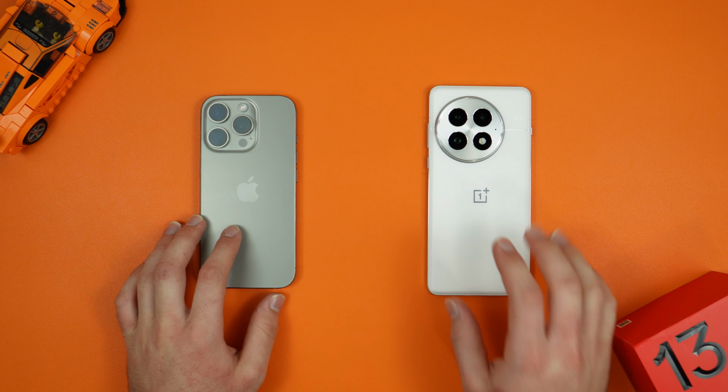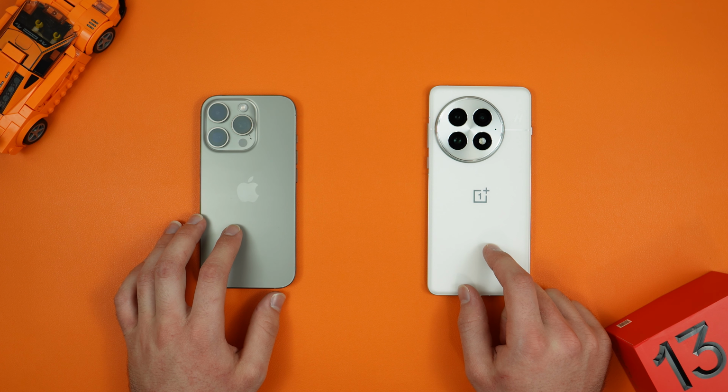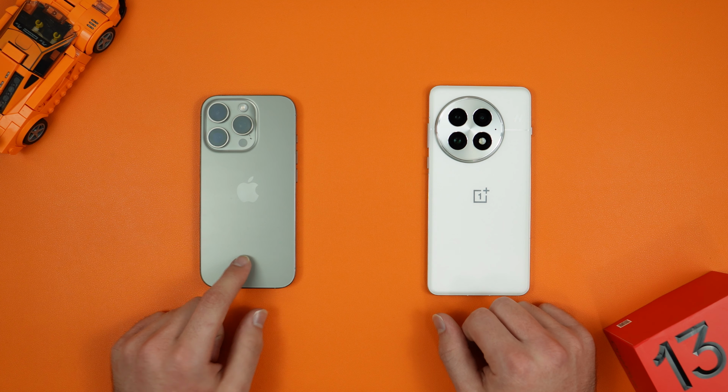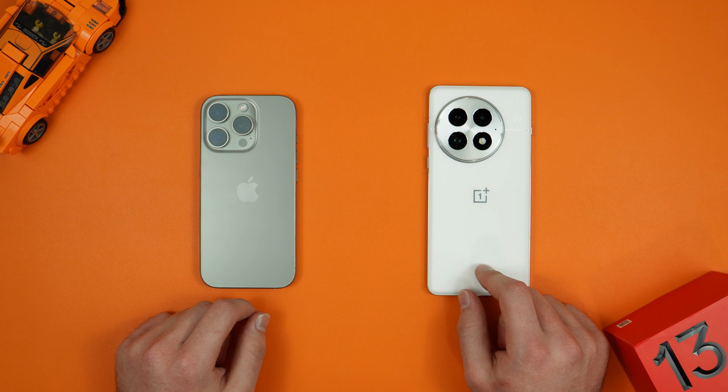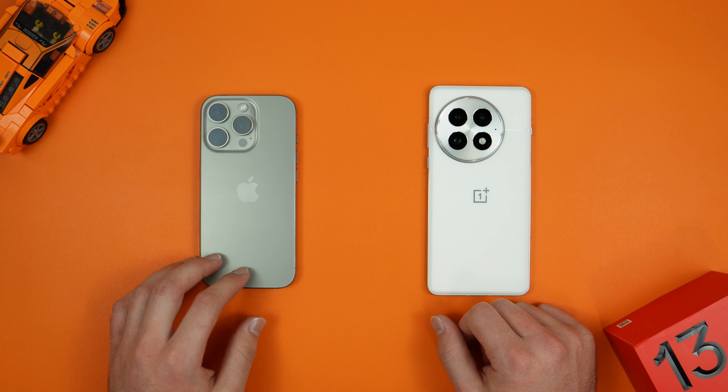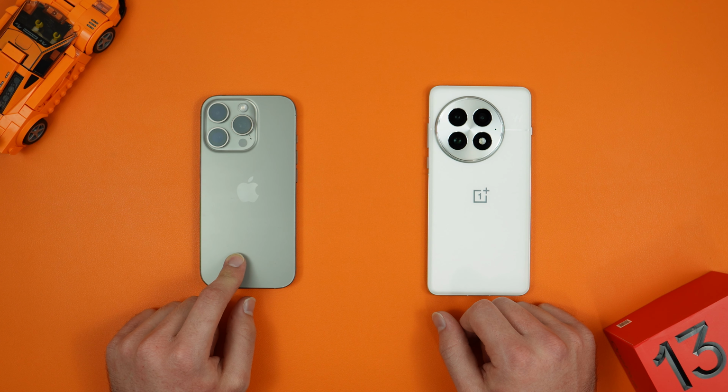Starting off with the specs, for the OnePlus 13, we do have a whopping 16 gigabytes of RAM, and we also do have the brand new Snapdragon 8 Elite chipset, which is their strongest chipset. And then for the iPhone 16 Pro, we do have 8 gigabytes RAM, which is a significant amount less than the OnePlus 13. But again, Apple does do away with less RAM, and also the Apple A18 Pro chipset.